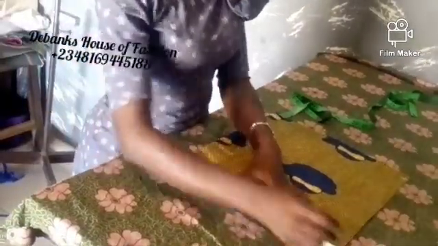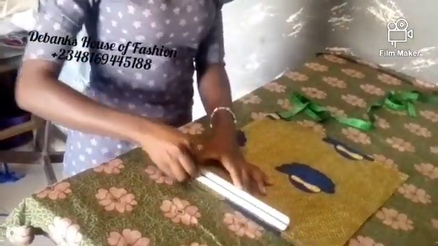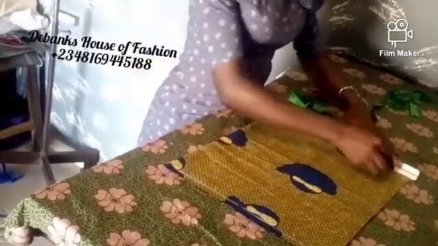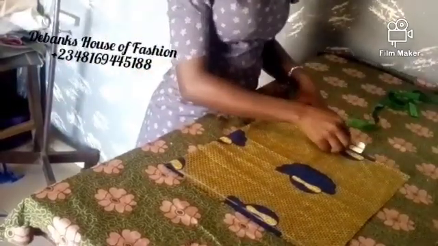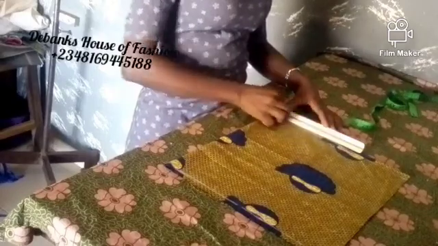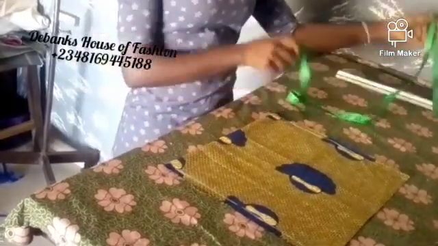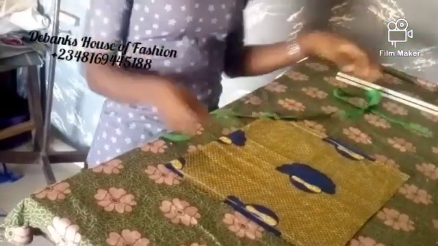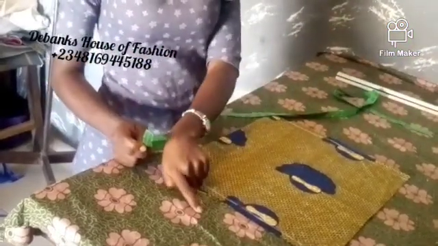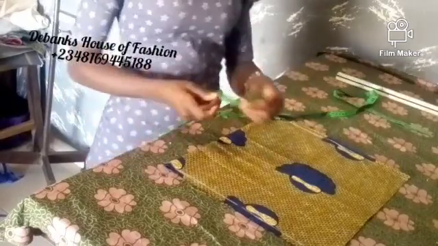So I'm ruling out my allowances to avoid confusion. This is the half inch allowance here, and this is the half inch allowance here. I'm using this place as the upper part, and this place as the down part.